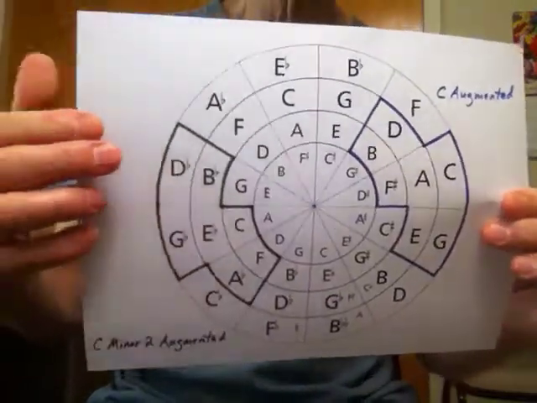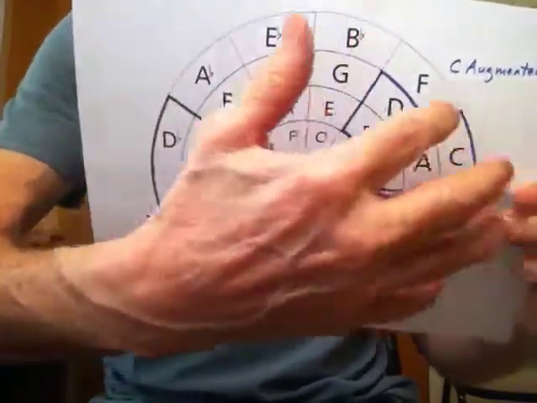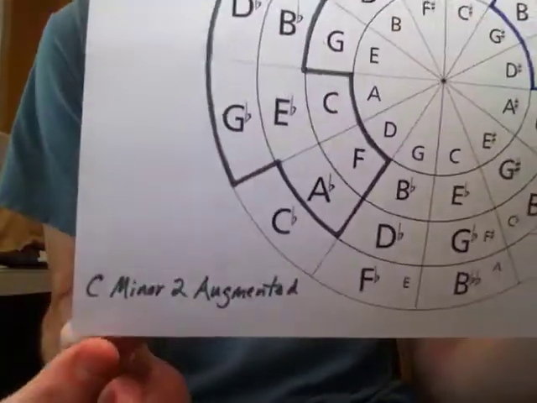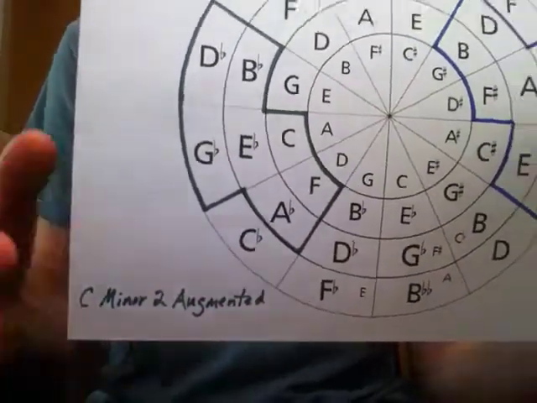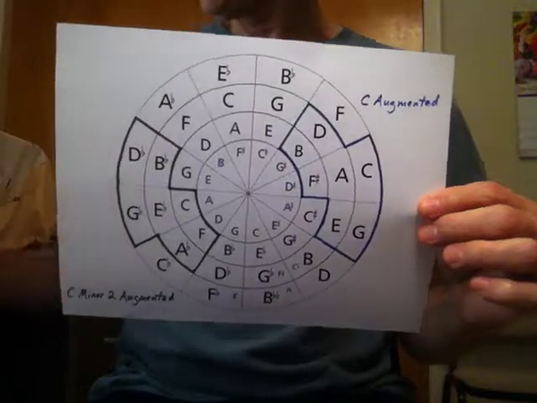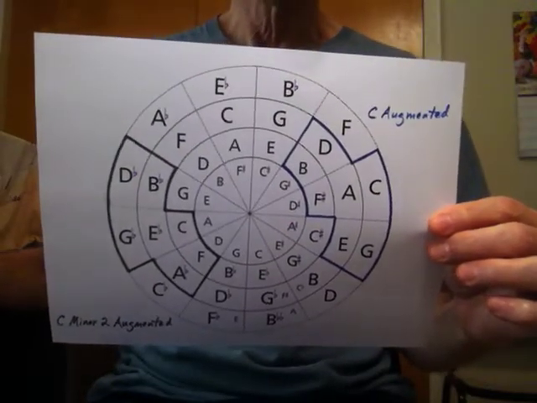Alright, and then you take it and you slide it all the way around to the opposite quadrant, and you get the C minor 2 augmented scale, which I featured in some of my accordion videos. You see how that works? There were 3 scale shapes here.